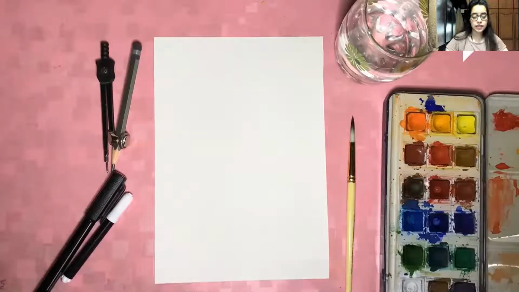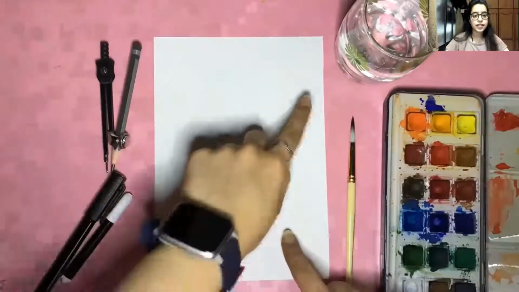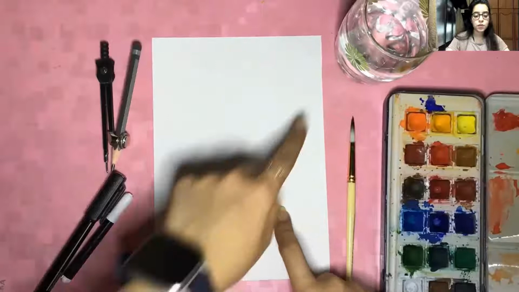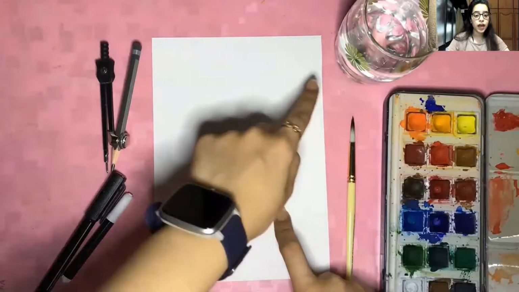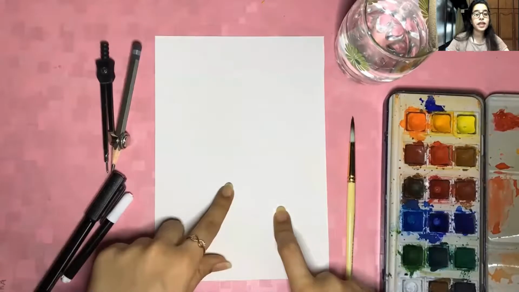Okay, let's get started. So first things first, let's discuss the materials. First, we need an A5 white drawing sheet. In case you have an A4 size sheet, to make it A5, you should cut it into half. So we already know that when we cut an A4 size sheet into half, we get an A5 size sheet. So I'm using this A5 size white drawing paper.